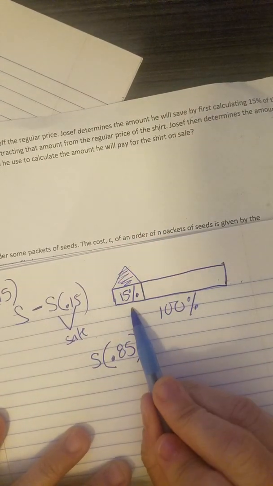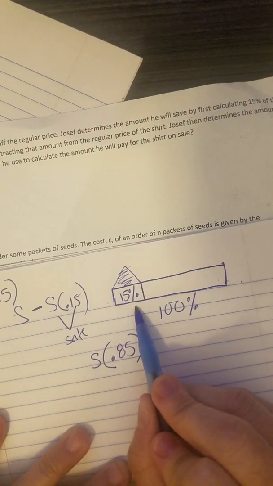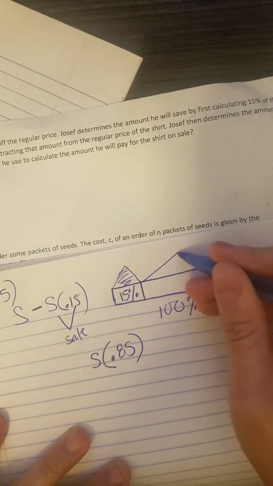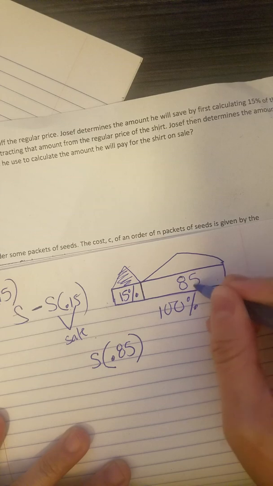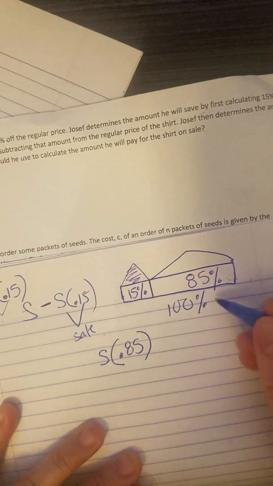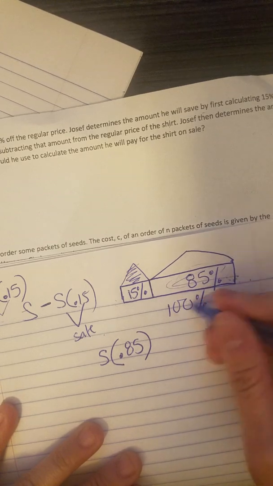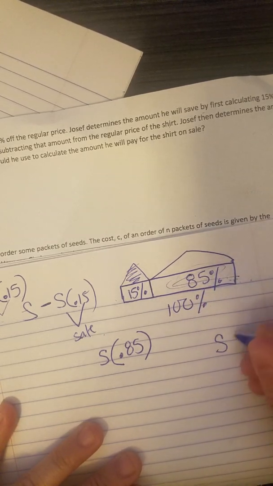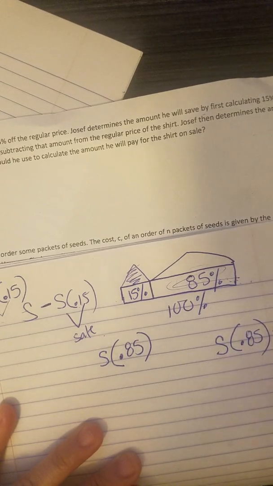You're not going to pay for that. They're giving you a discount. What you do have to pay is for 85% of it. All right? So you have to pay for 85%. So you can just get the price of the shirt times 0.85, and that's going to give you what you have to pay them. Okay?